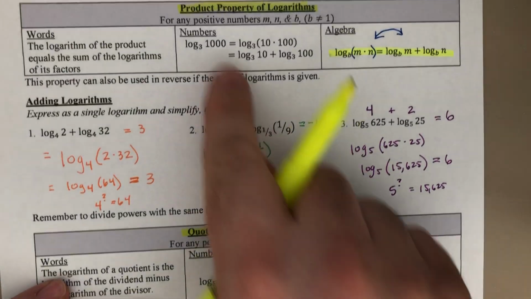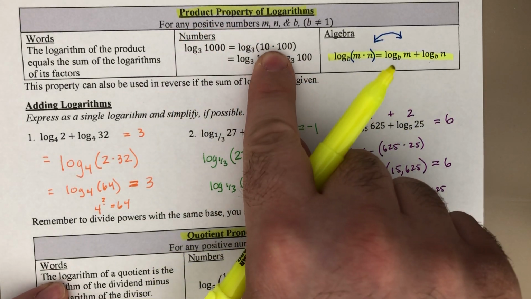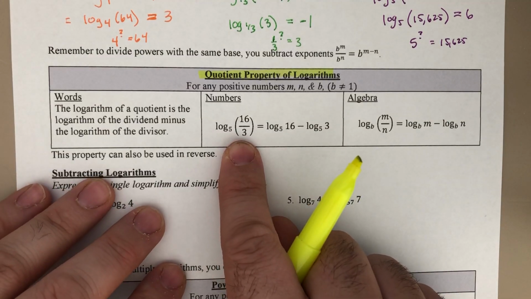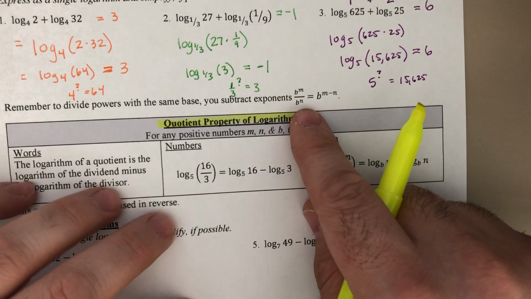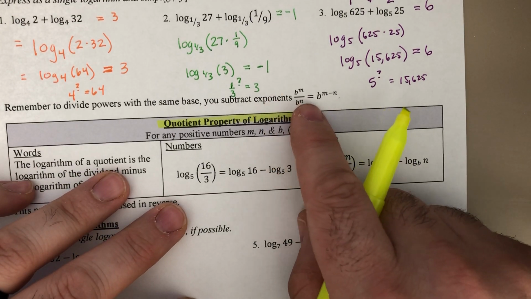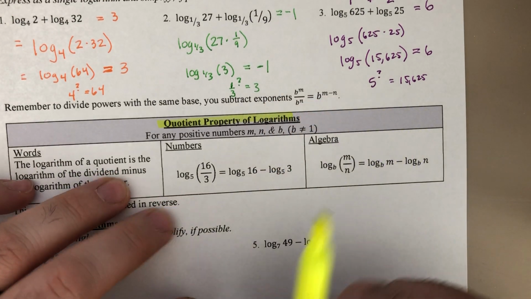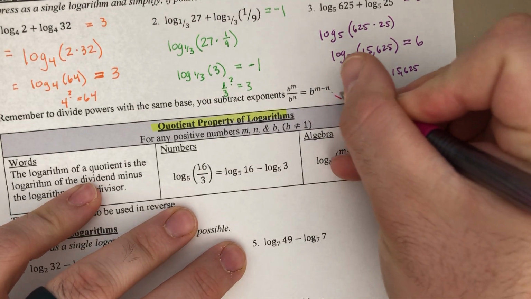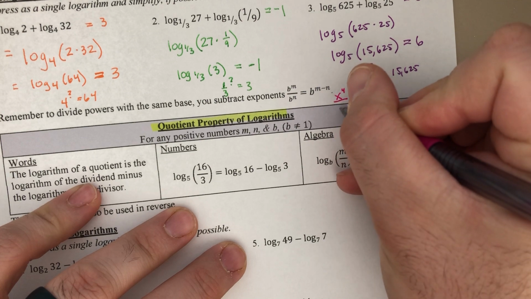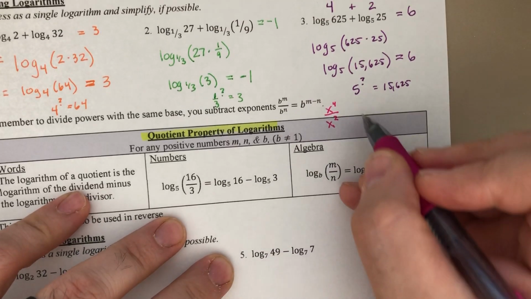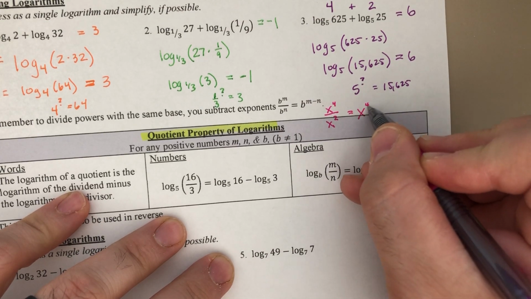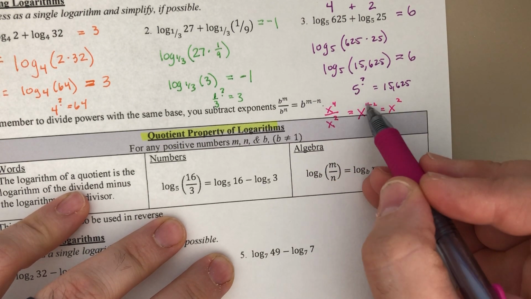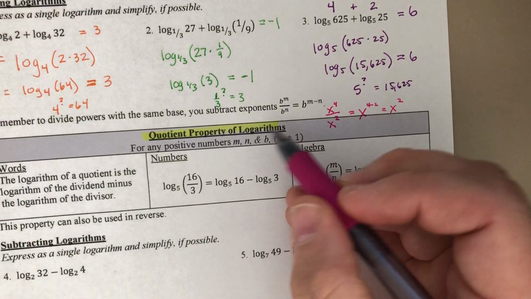Product is multiply, and that's what we're dealing with, multiplication. Quotient is division. So when I see division, it again comes from this, like we talked about: b to the m over b to the n is equal to b to the m minus n. And if I put it in terms of x, that'd be like saying, what's x to the 4th over x squared? Well, another way you could do that is x to the 4 minus 2, which is x squared, right? 2 of these cancels 2 of those. 4 minus 2 is 2. That's essentially what we're dealing with.